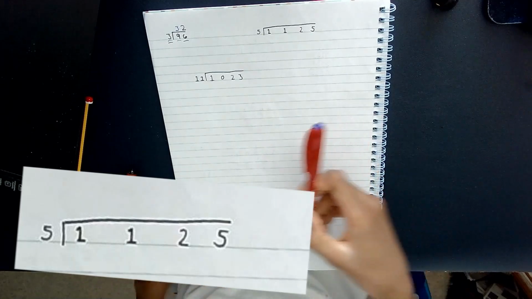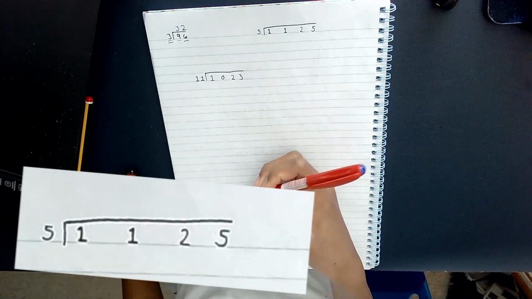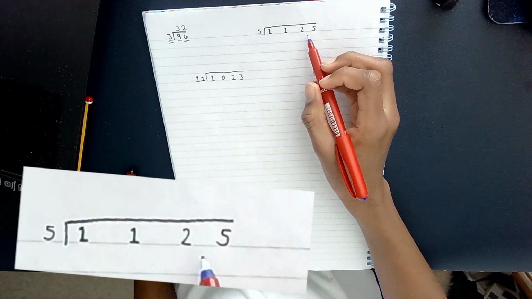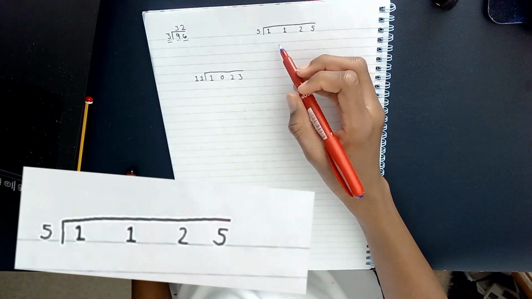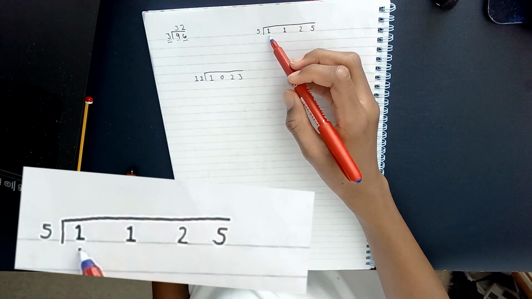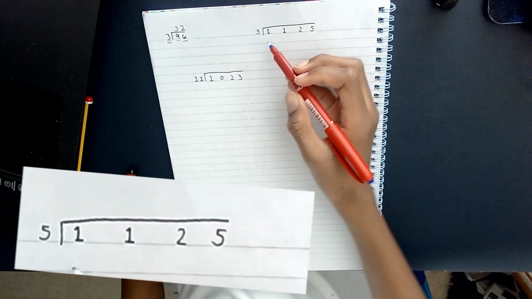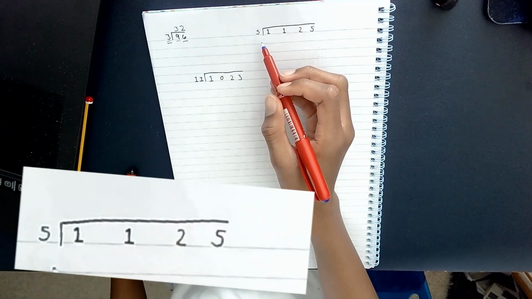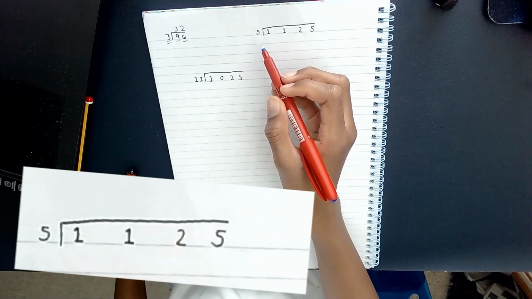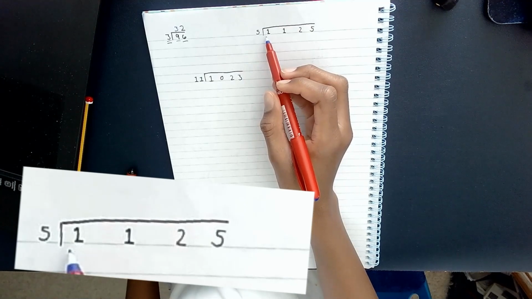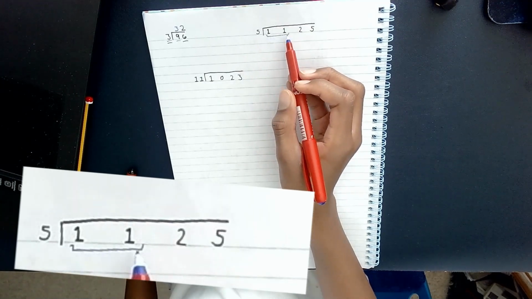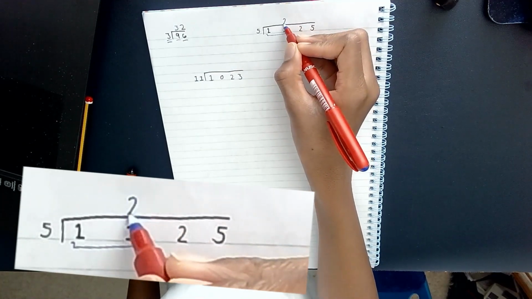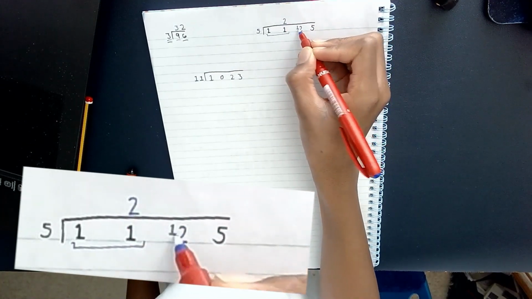So now we're going to work on a slightly harder example. 1125 divided by 5. Now 5 goes into 1. Wait, 5 doesn't go into 1. Well, not with a whole number. So we're going to combine this with the next digit. So that would be 5 into 11. That will go in twice with 1 remainder.